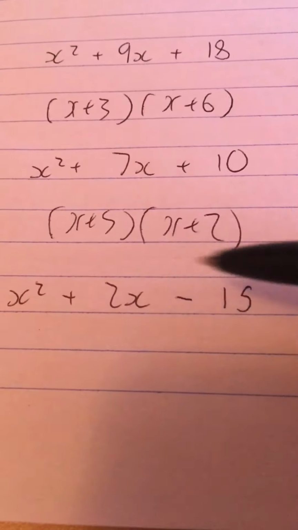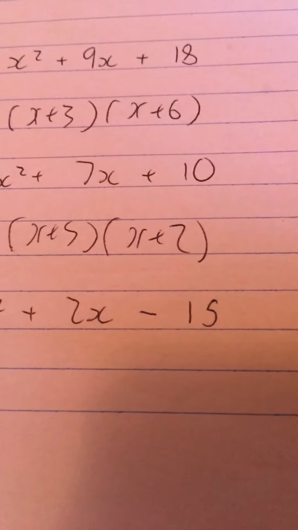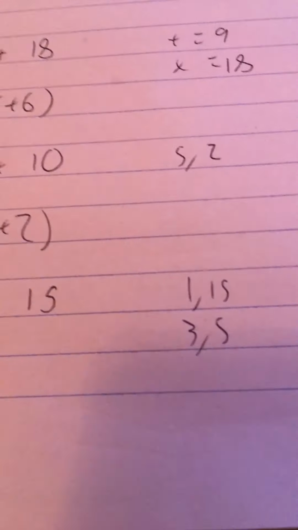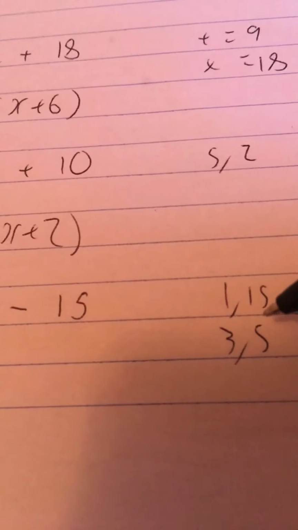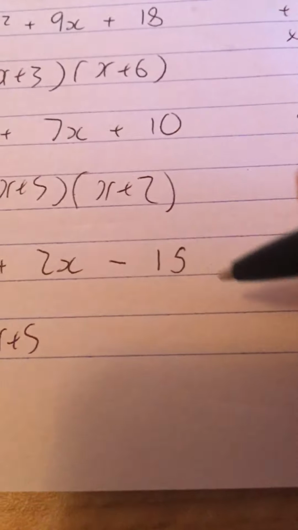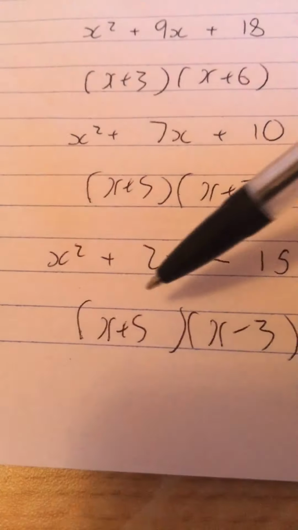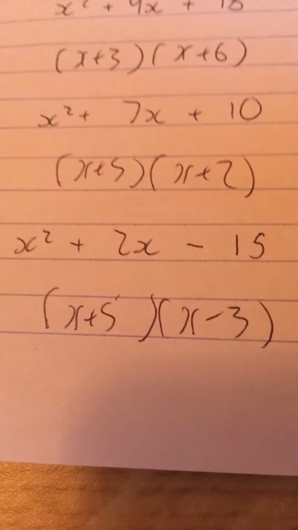These ones are trickier. What adds together to make 2 and then goes together to make minus 15? Well, the things that make 15 are 1 and 15, 3 and 5, and what I notice is that 3 and 5 are only different by 2. So that must mean that the numbers are going to be 5 and 3.